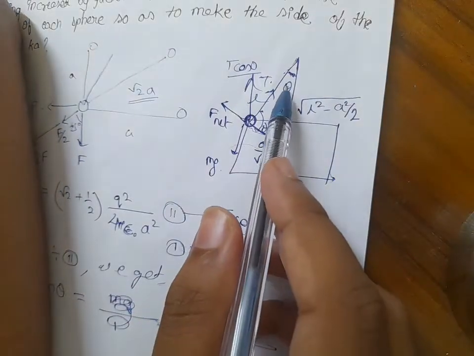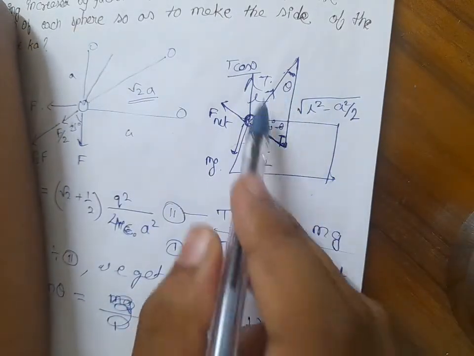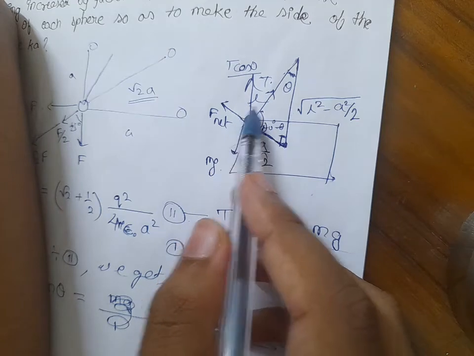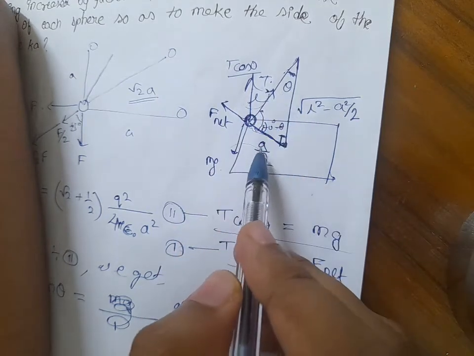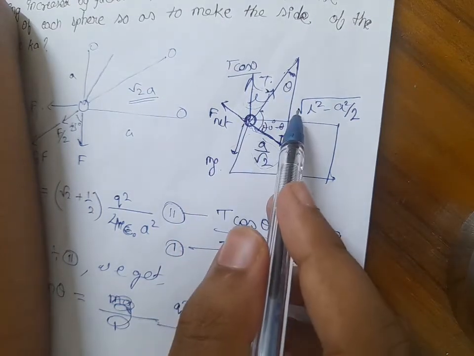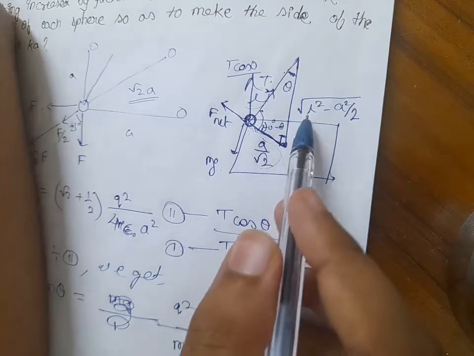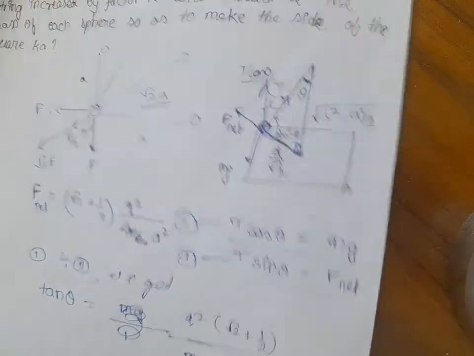So what is the value of tan theta? See this triangle carefully. Tan theta is perpendicular by base. So this is the hypotenuse, which is L. Perpendicular by base will be A by root 2 divided by root of L squared minus A squared by 2.